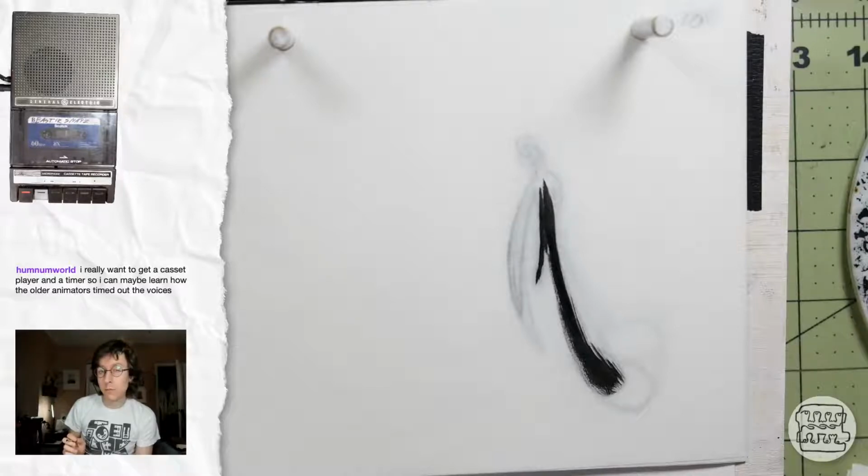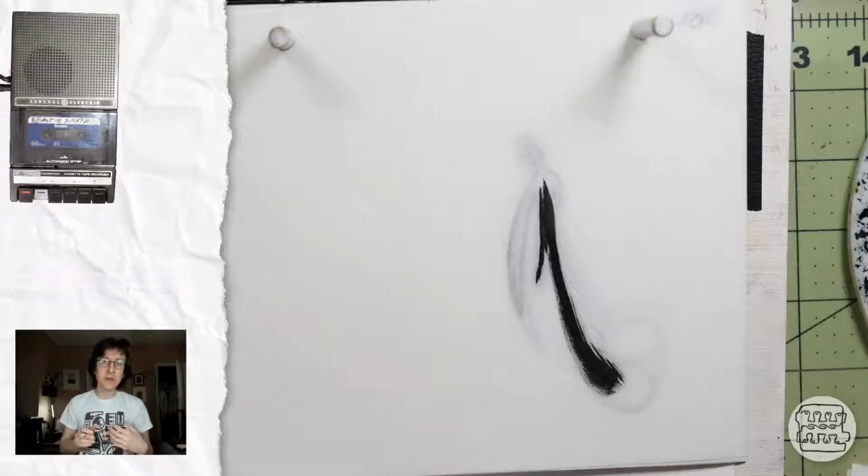I don't think cassette players were really used often for timing out things. If you're trying to time out audio in a DIY way, you might want to get a VHS player, something that physically has the audio tied to the playback, because it's really easy to get audio out of sync if you're working with physical media and it's not physically connected.